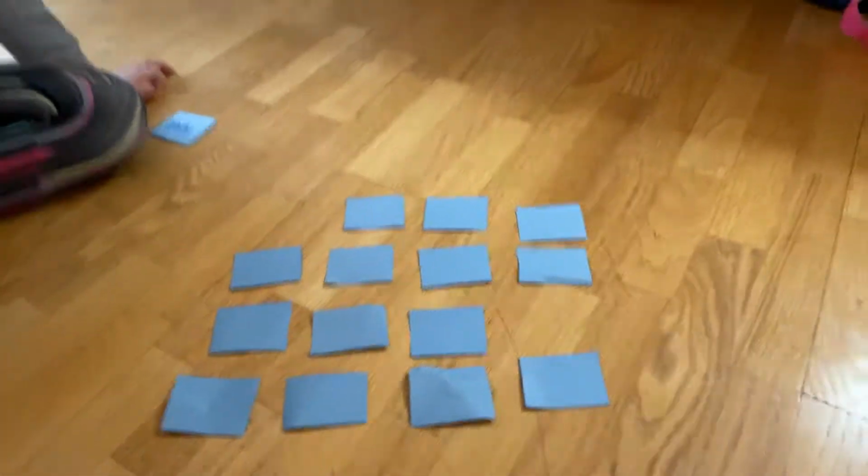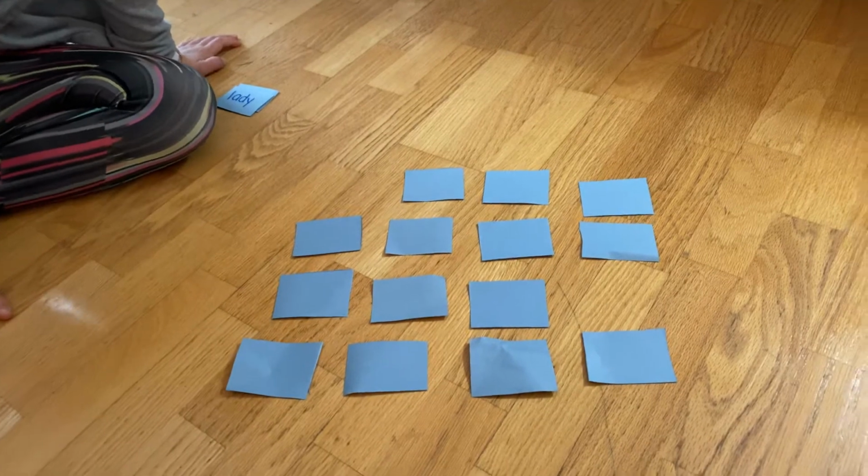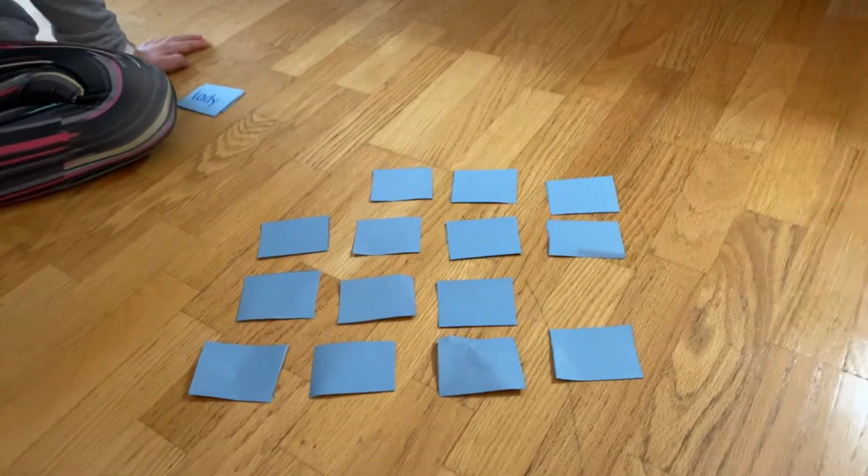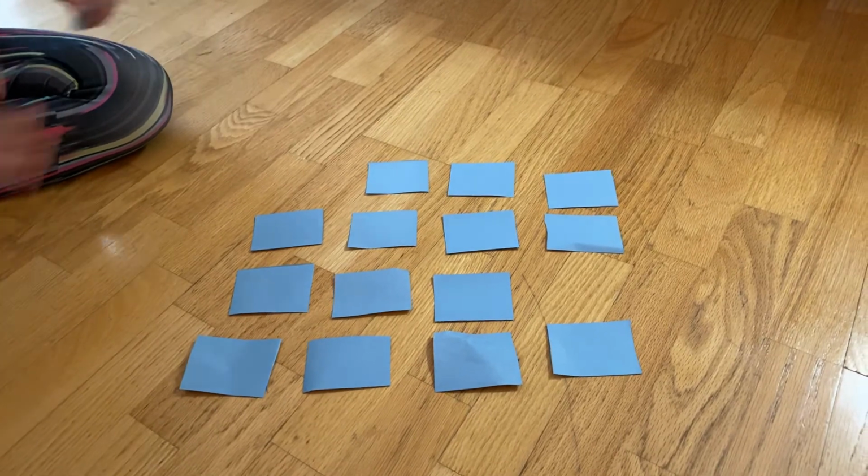All right, so then it would be her turn again, because if you get a pair, you get to go again. So that's our game called Compound Word Memory Match. Have fun.